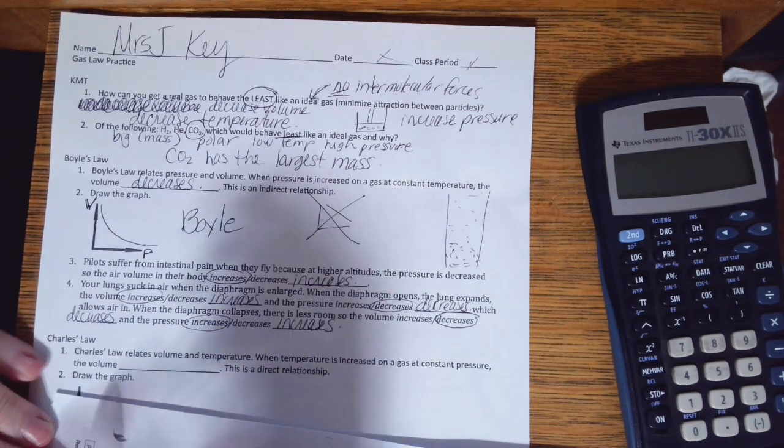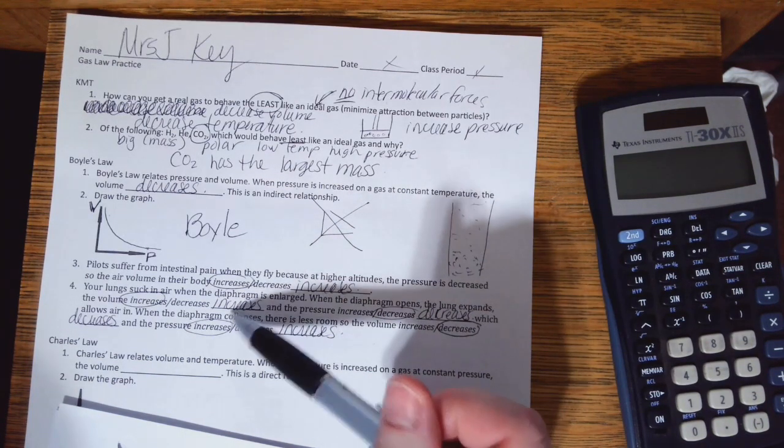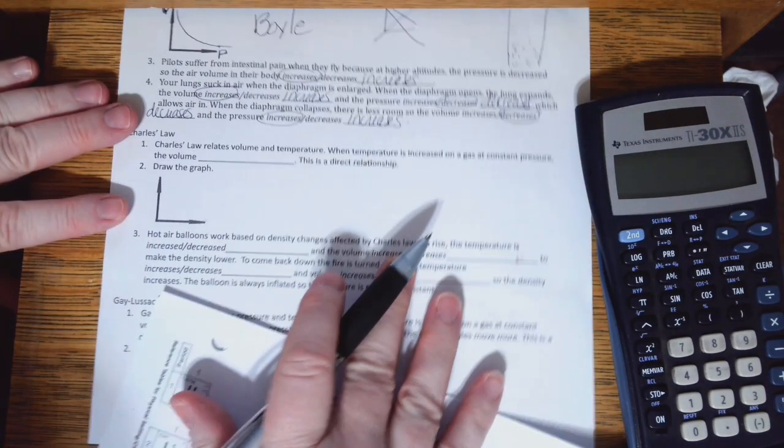Okay? So this applies to real life. So although we're talking about it in the context of chemistry, this is literally biology. It's anatomy. Okay? All right, now let's look at the next one.